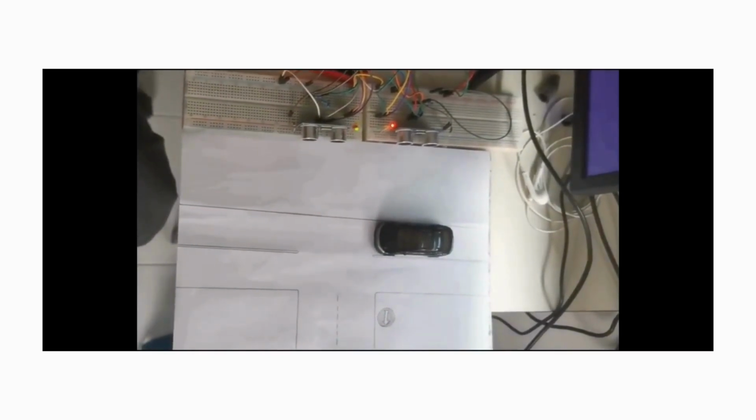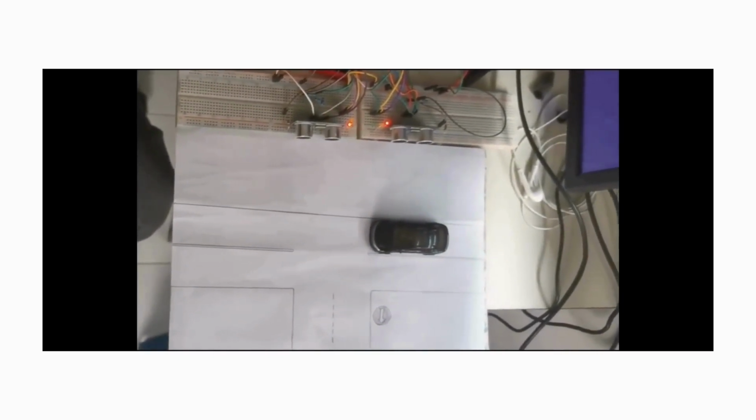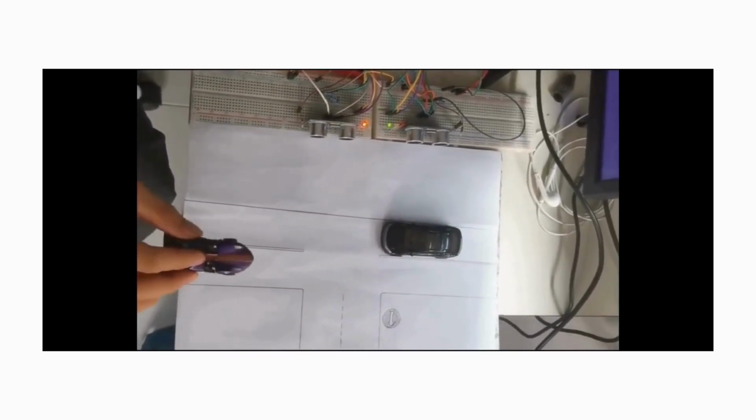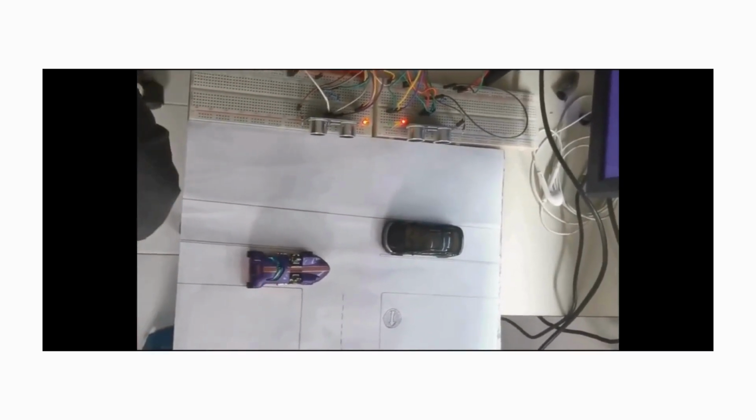Okay, now I'll demonstrate the same situation but for the opposite lane. The sequence will be the same. Once the car approaches on the other lane, it will end the current lane's green light and start the sequence for the other lane.